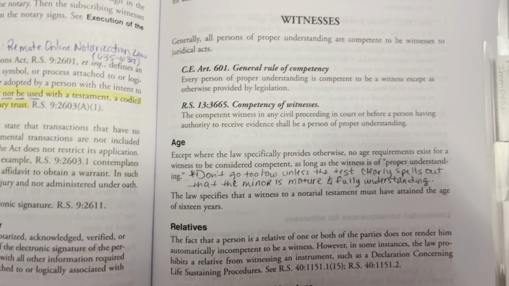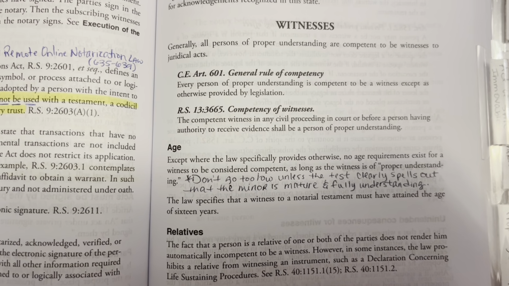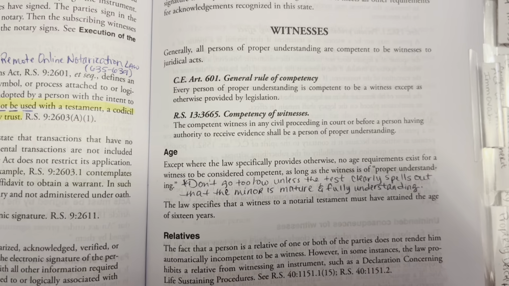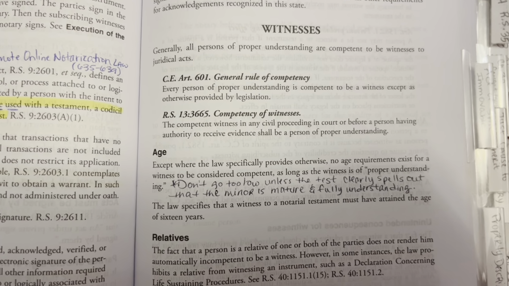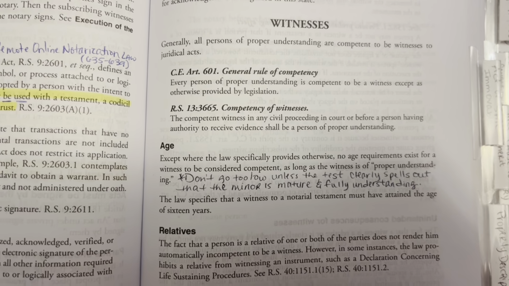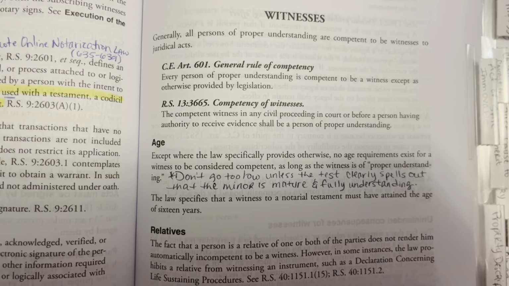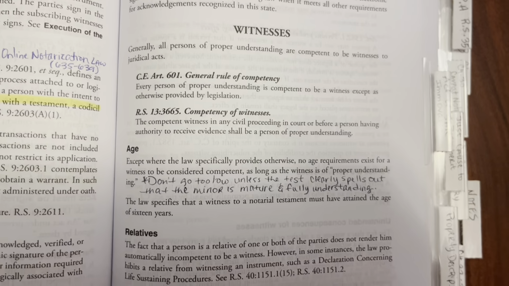And the next paragraph reads, the law specifies that a witness to notarial testament must have attained the age of 16 years old. So you kind of want to stick with that age of 16 years old. That is the age for witnesses.